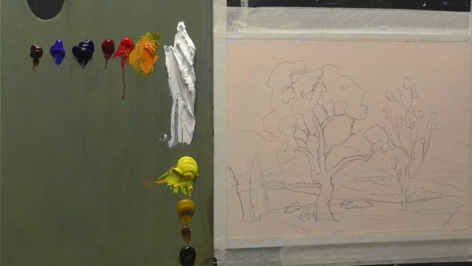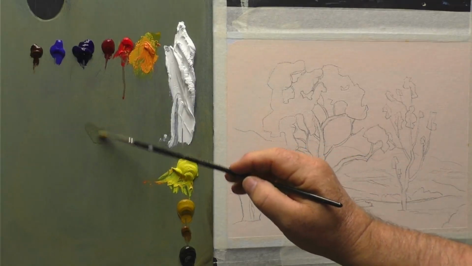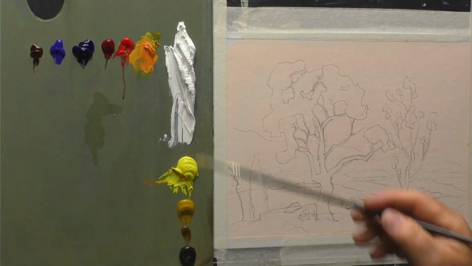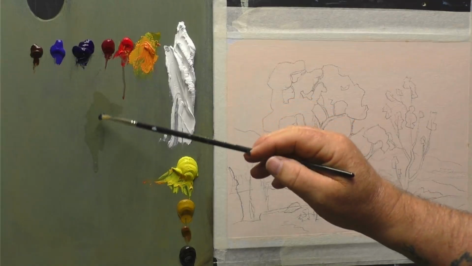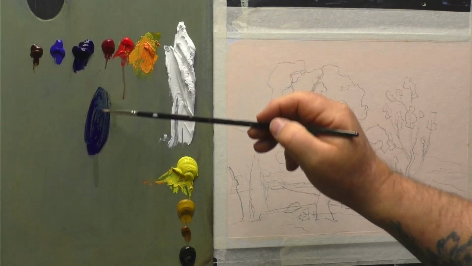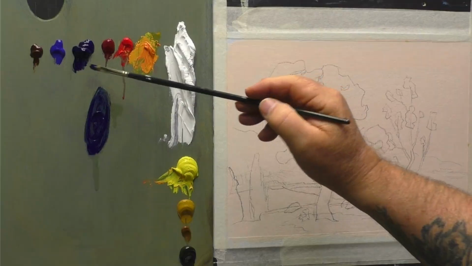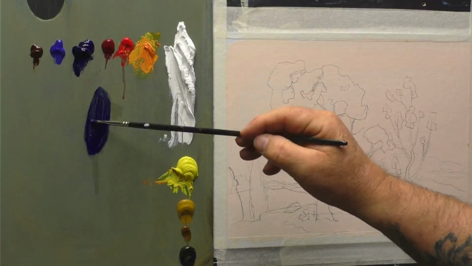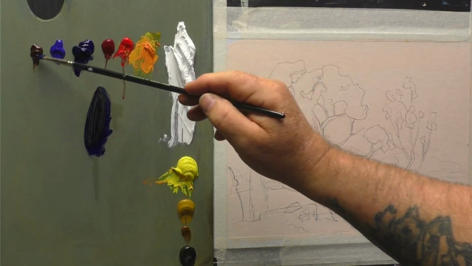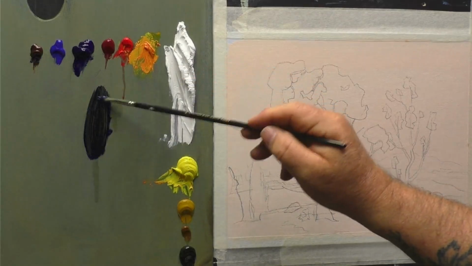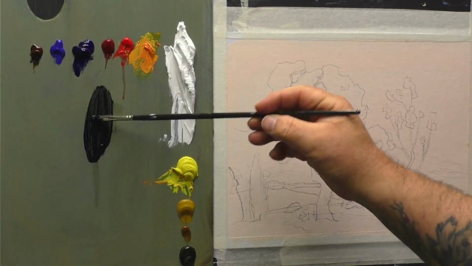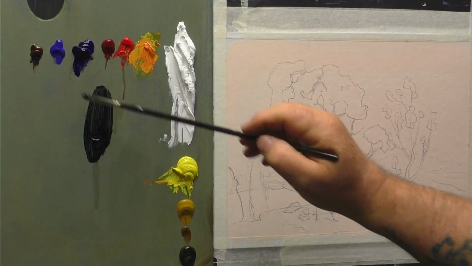I dip into my oil mixture here. I wipe the excess. Now get some ultramarine blue. This is the darks that I'm preparing there, and some burnt sienna. So we will find a dark, nearly a black, but it's a dark brown.